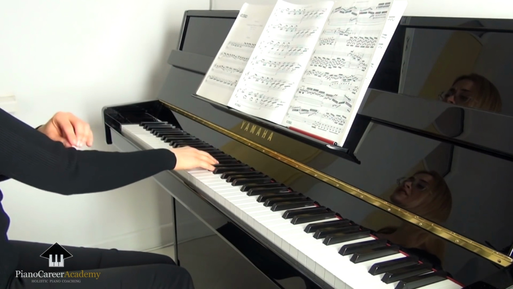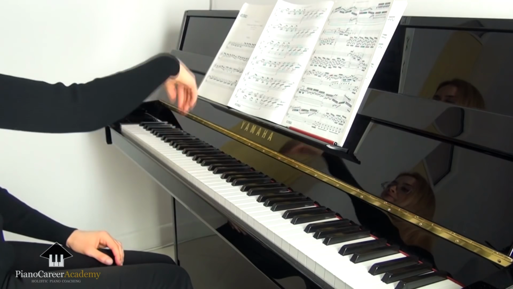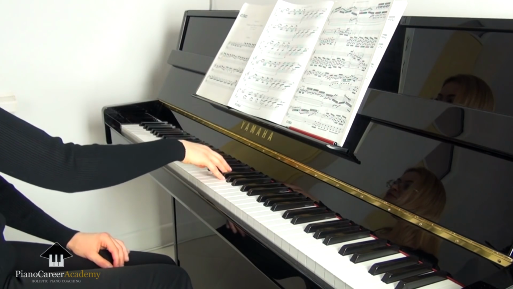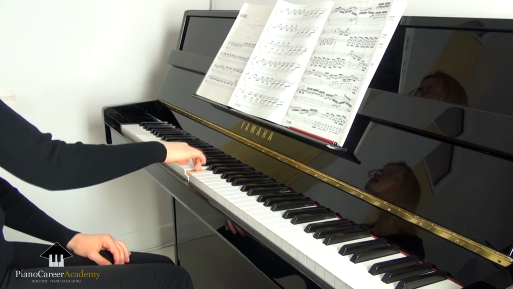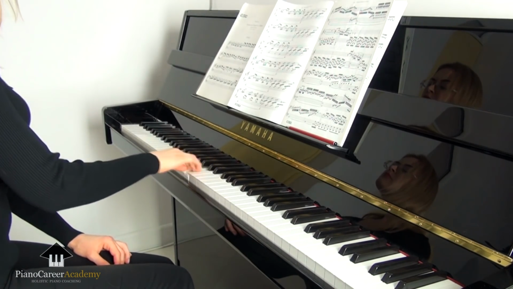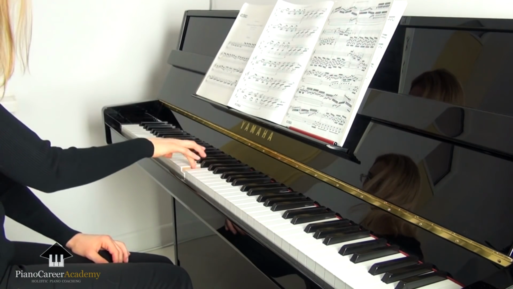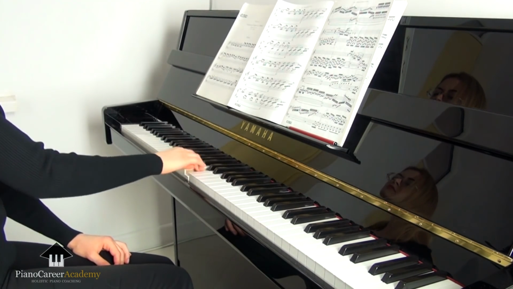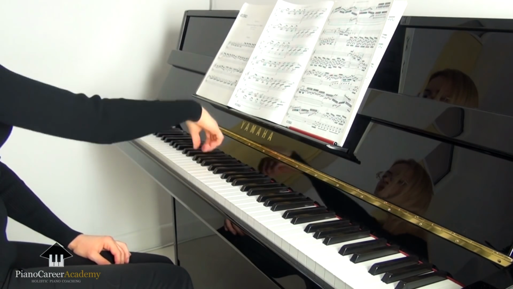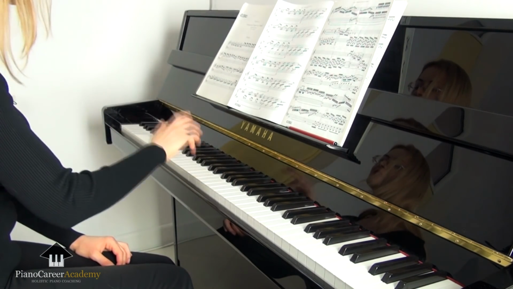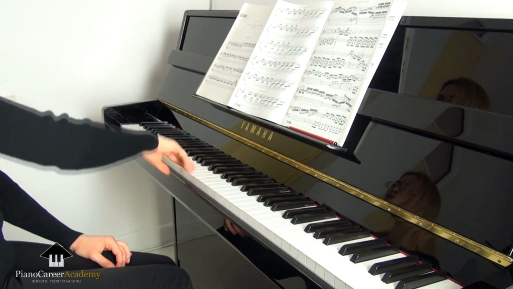Also make sure tension doesn't appear in your elbow, because that's what I tend to feel if I'm not aware enough. Let's start one more time from the beginning of this phrase. Yeah, it's important to put the fourth finger here. If I forget to do that, then I don't have enough fingers to reach the G sharp.